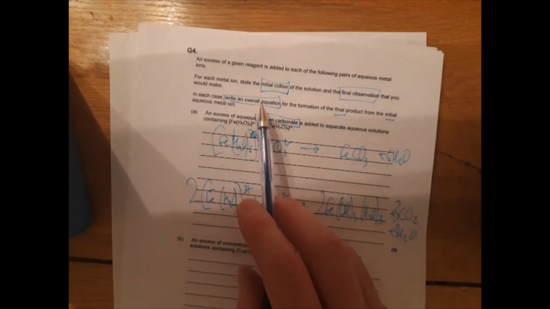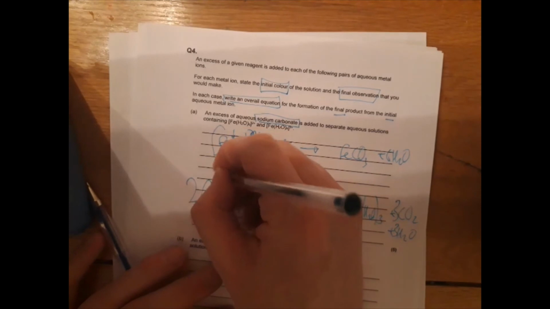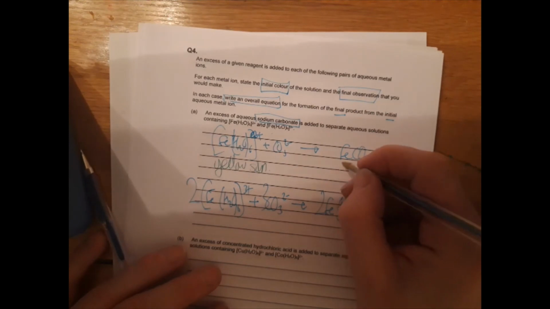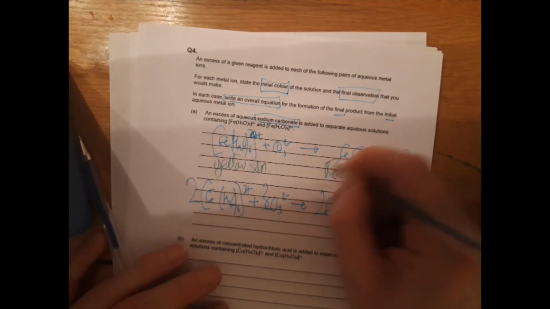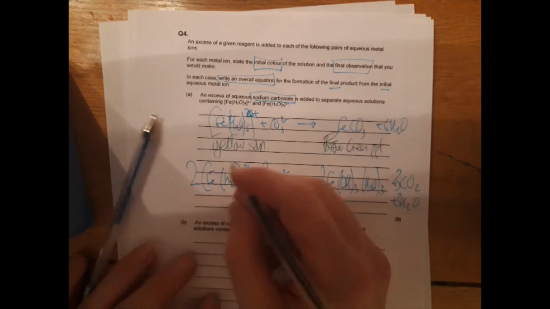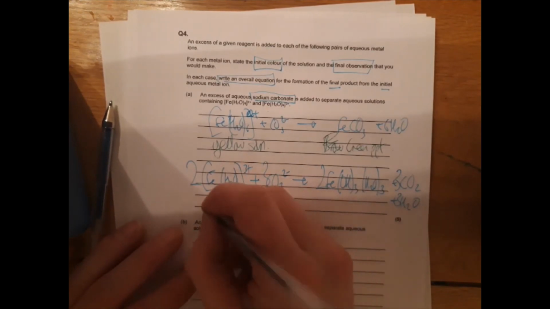Okay, initial colour. Yellow, solution. Final observation. Green, precipitate. Overall equation, done. Initial colour, iron 3, yellow.